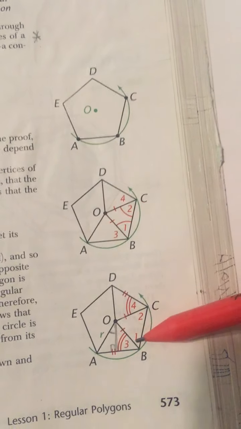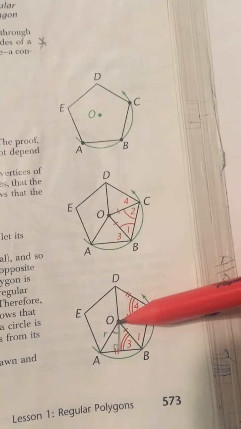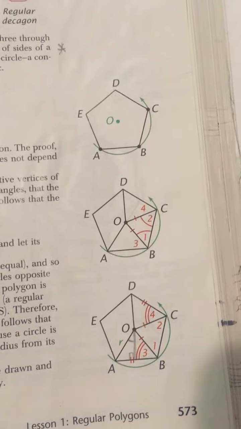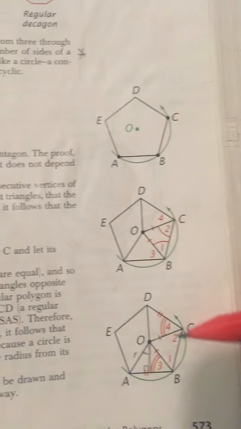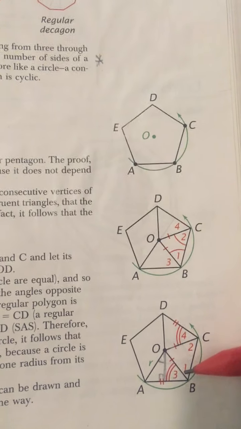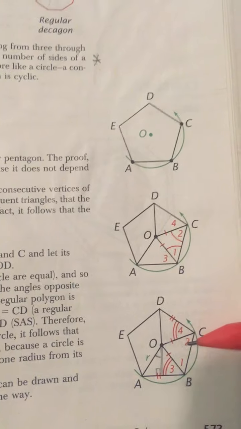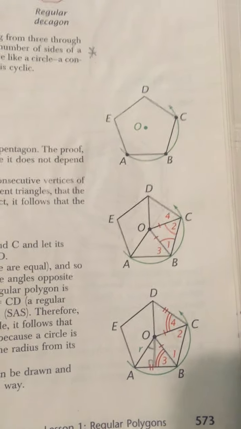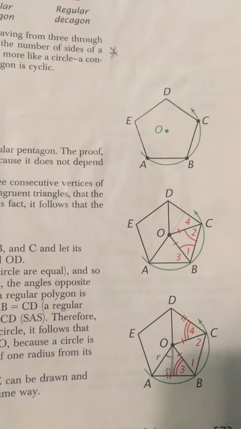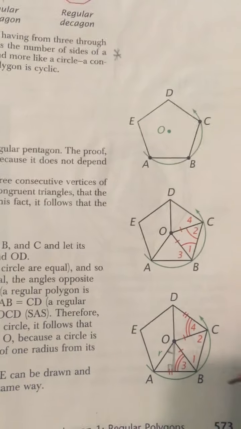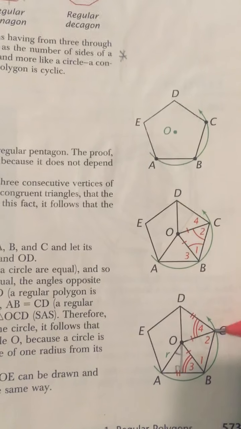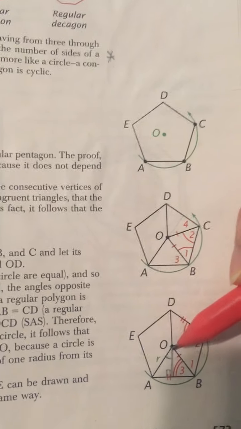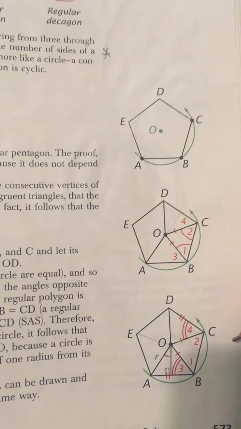And 1 and 2 are equal because these sides are equal, so it's an isosceles triangle. Those sides have to be equal, those angles have to be equal. Then I can subtract 1 from 1 and 3, 2 from 2 and 4, and so 3 and 4 must be left to be equal. Okay, so I have equal angles and equal sides in these triangles, so I know I have congruent triangles all around. So I can continue to go on and draw OE here.